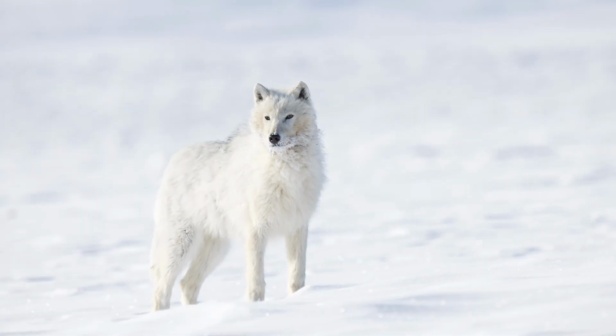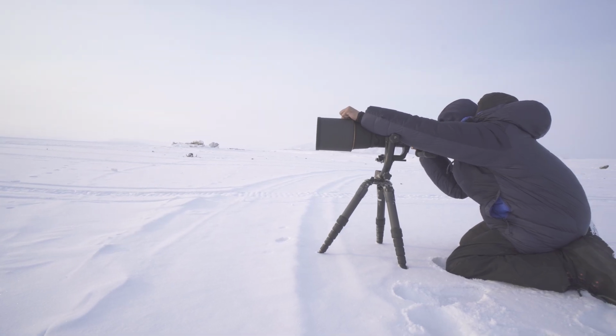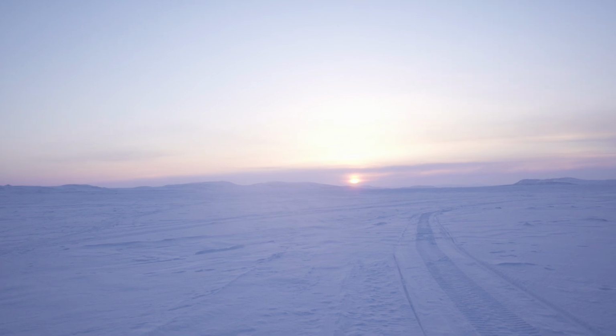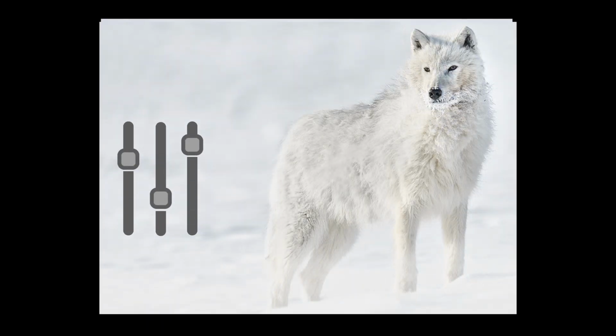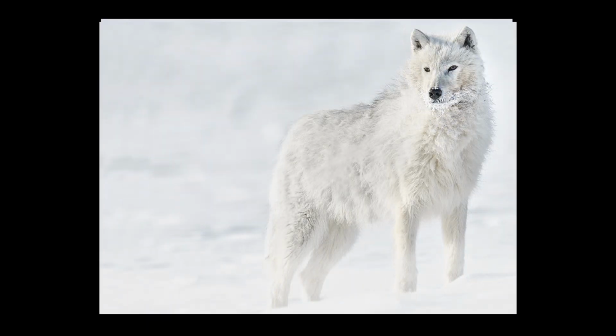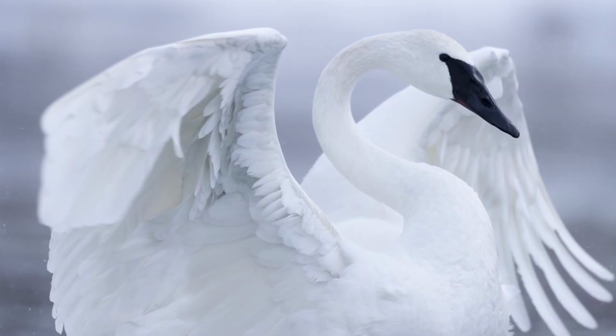Now take a look at this image. I photographed this in the Arctic of the Arctic wolf. It was a sunny day in the Arctic. The things were a little bit more on the whitish side, but I wanted that gray feel, so I moved my slider. Now, is it neutral? No, it's not. Is the trumpeter swan neutral? By far not.